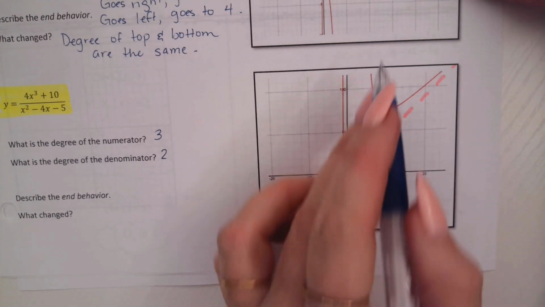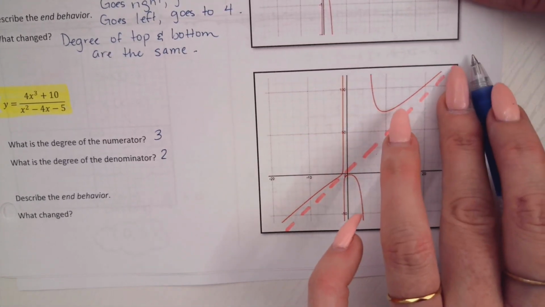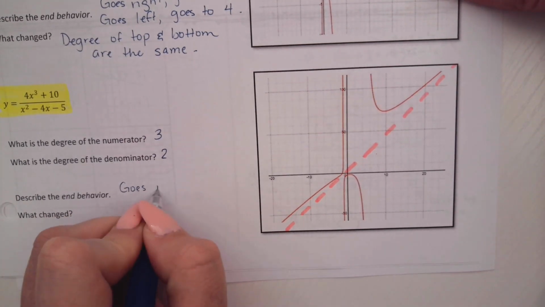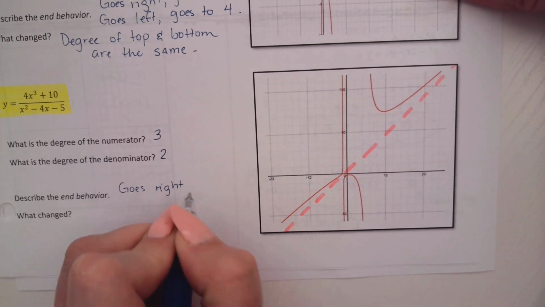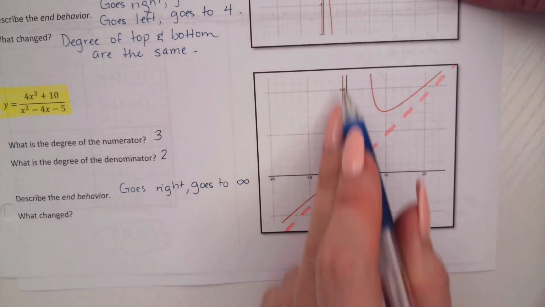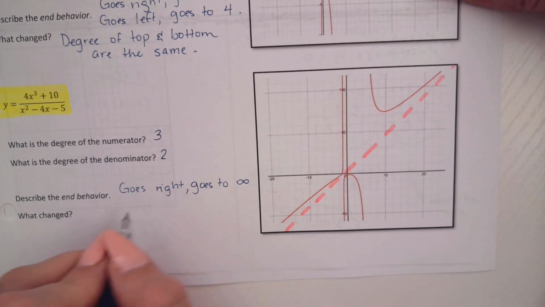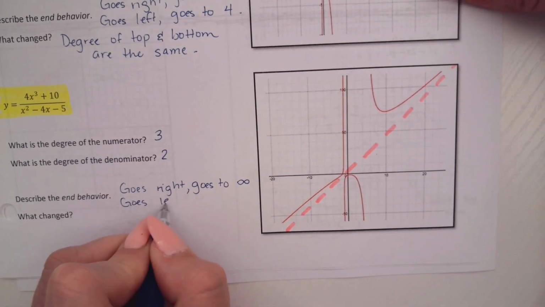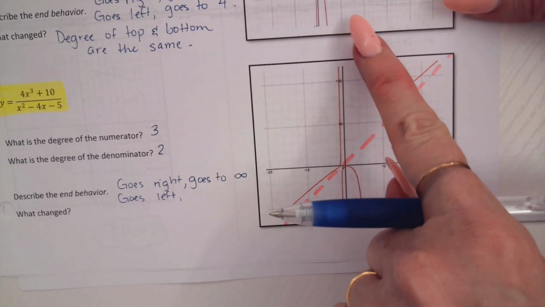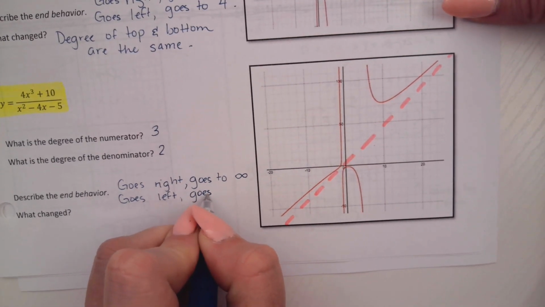Okay, so as it goes towards the right, where are the ends headed on this one? Infinity. As it goes right, it goes towards infinity. Okay. As it goes left, where's the end going? Negative infinity. If you trace your finger along the graph to the left, it's going to go to negative infinity.